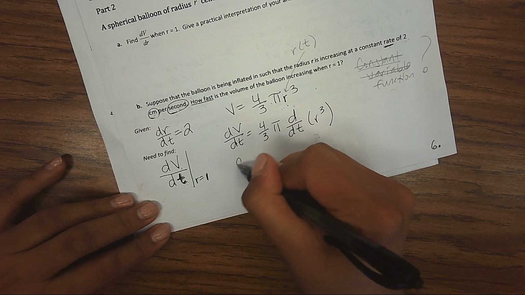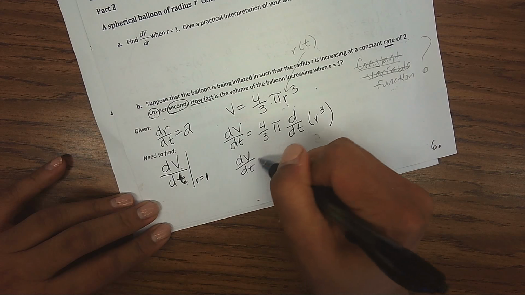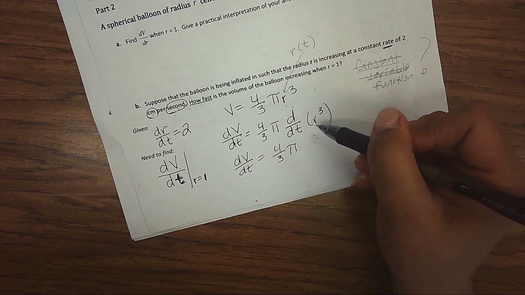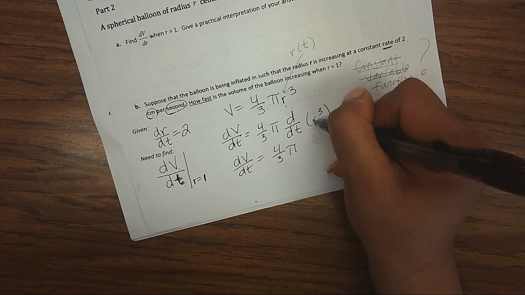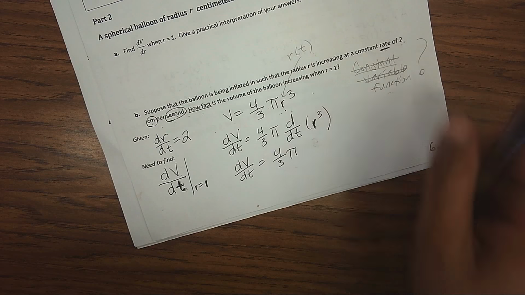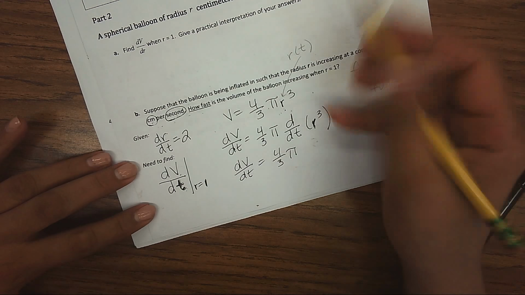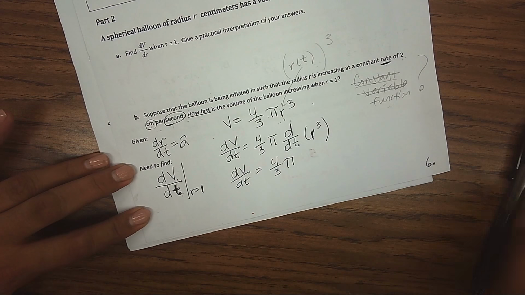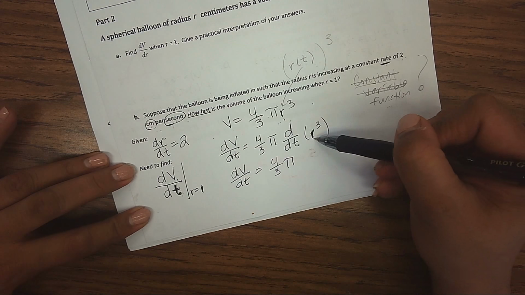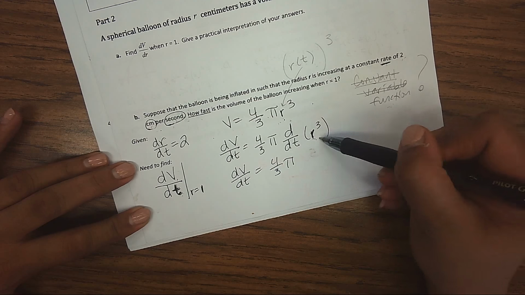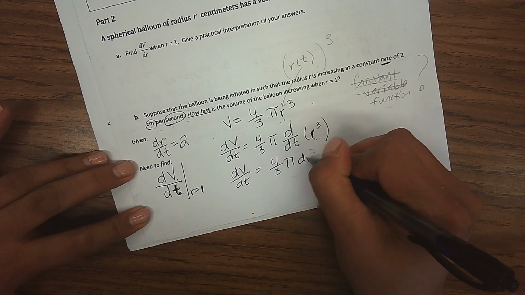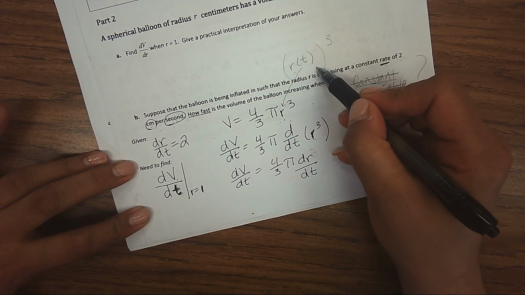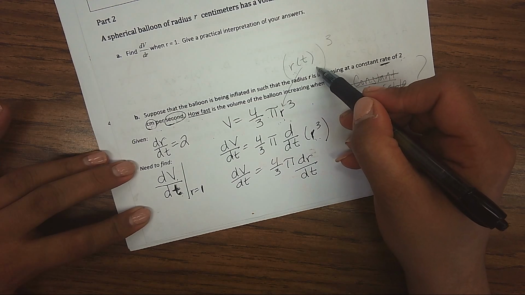Okay, this is just the notation. This is just 4/3 pi. Now, we need to do the chain rule. I have an inside function, it's r. Imagine it's r of t raised to the 3rd power. My inside function is r. The derivative of r is just the derivative of r with respect to t. Again, the derivative of r of t is r prime of t.